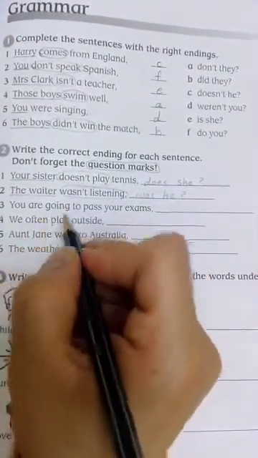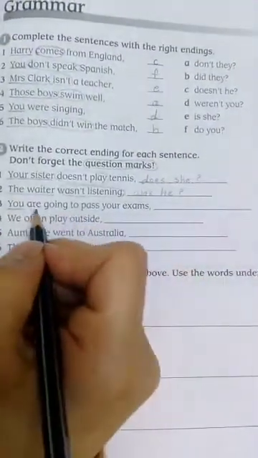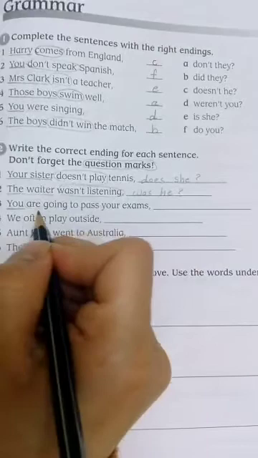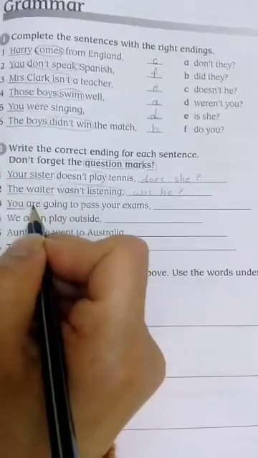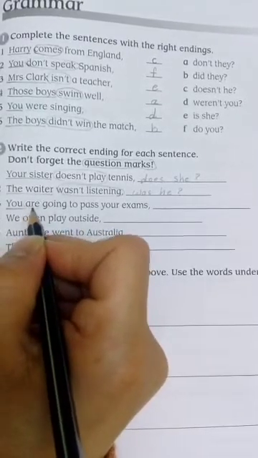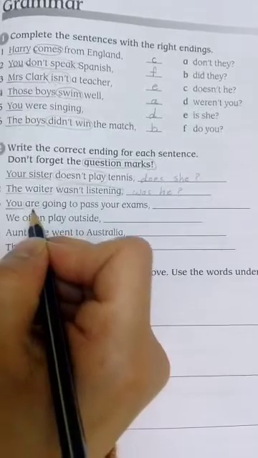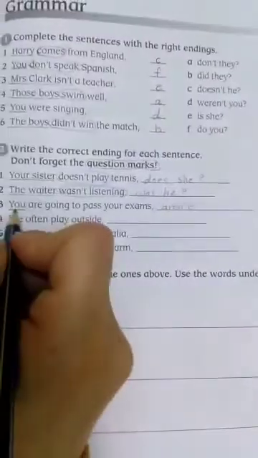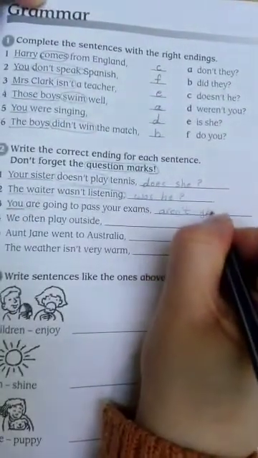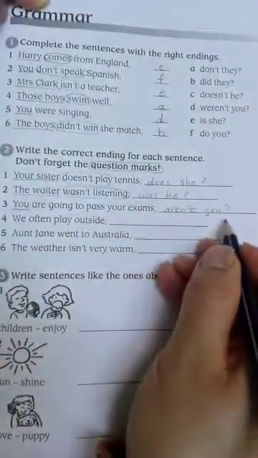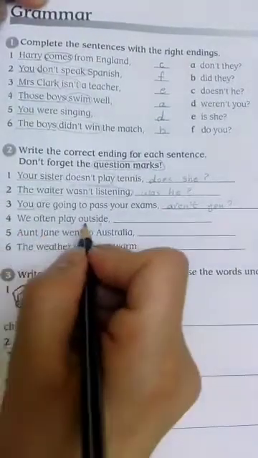Number 3, you are going to pass your exams. You is the subject and are is the helping verb. All of these is the verb. You are going to pass, but we should concentrate on are because it's the helping verb here. So are becomes what? Are becomes aren't like this. And we just put the pronoun you. Aren't you? With the question mark, you are going to pass your exams. Aren't you?